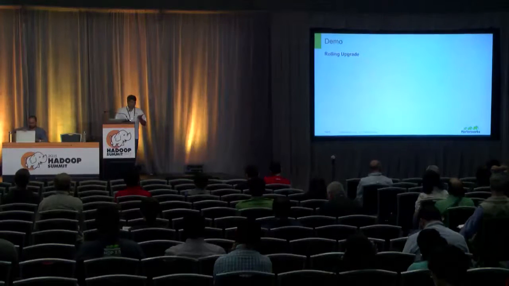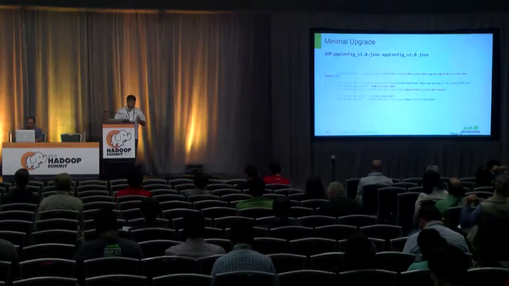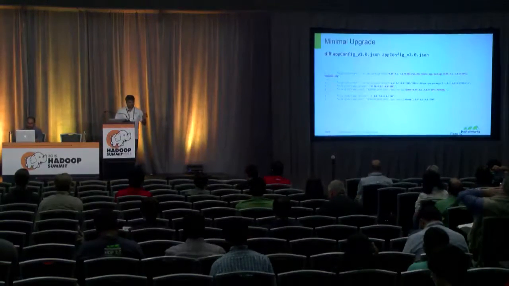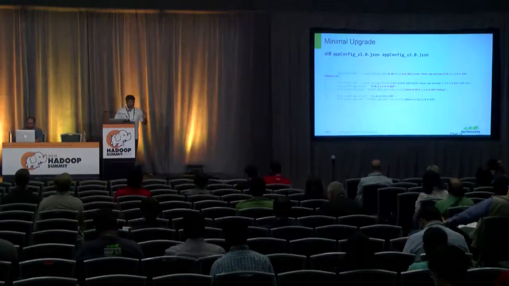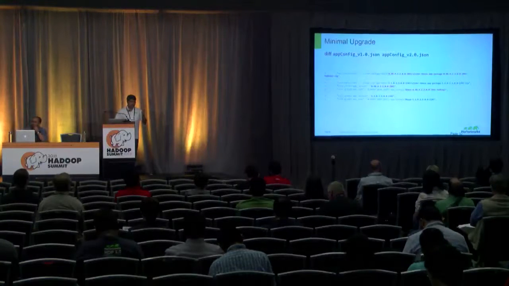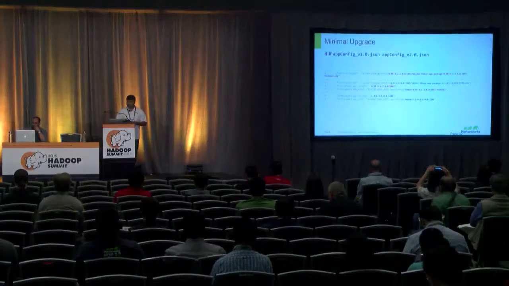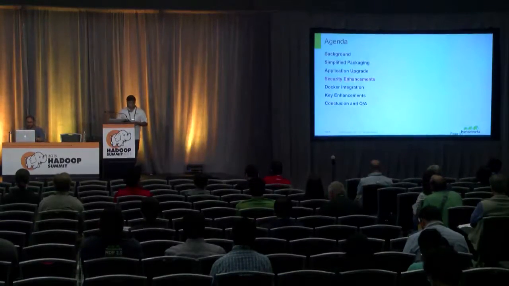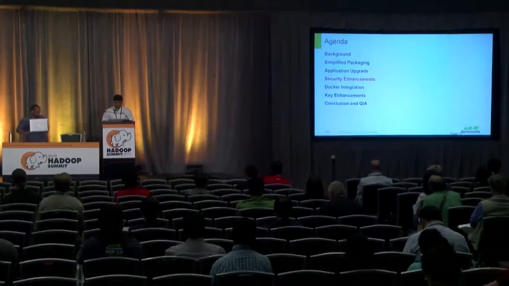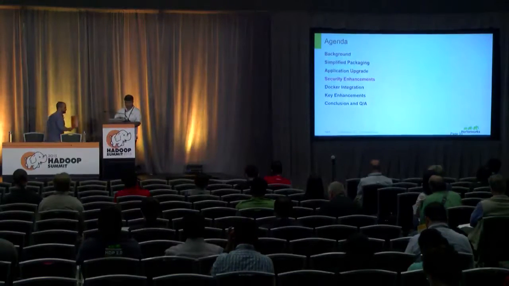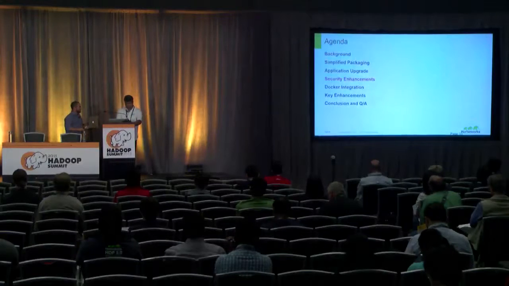I'm going to skip the demo for now, but if you look at the definition, the minimal upgrade you really need is to simply point your application from the location where the old version of bits are to the new version of bits. That's really the crux of upgrade. So right now I'll have John come over and talk through the other features, and if I have some time, I can come back to the upgrade demo. Yeah, thank you. All right.